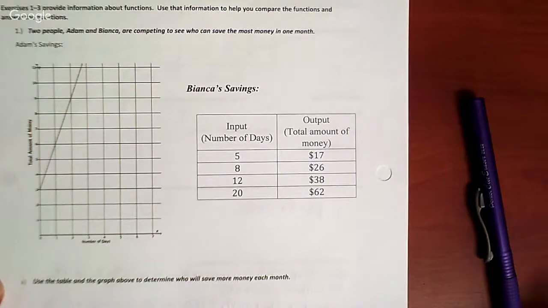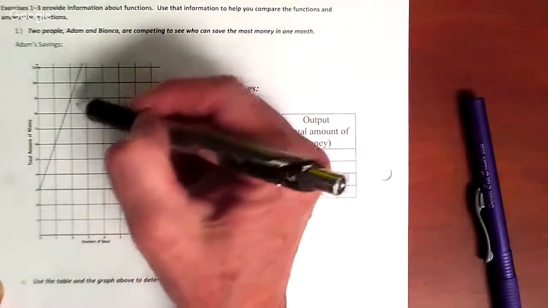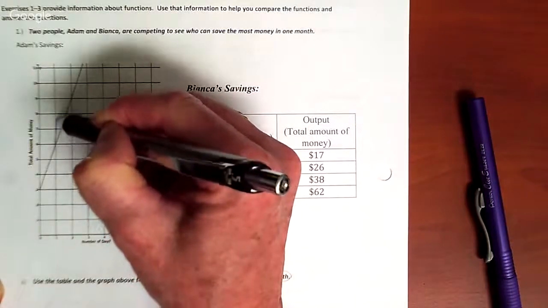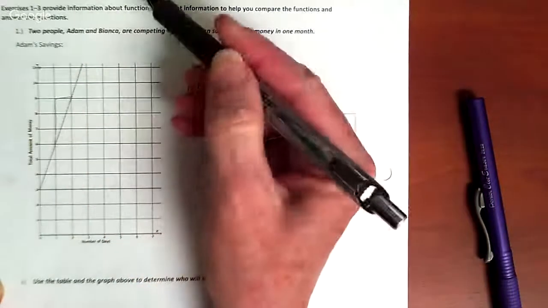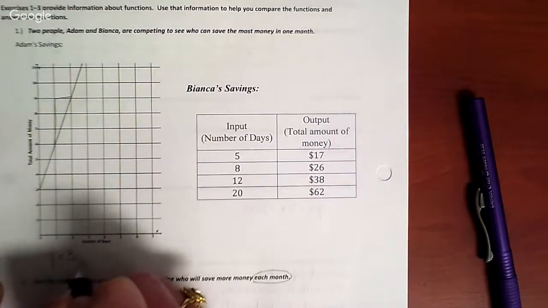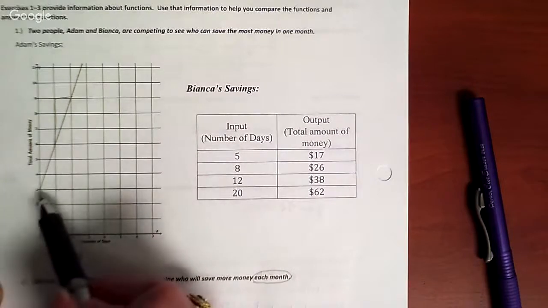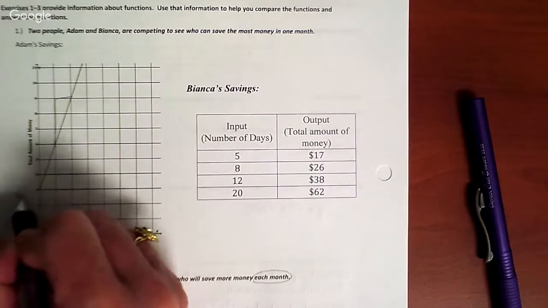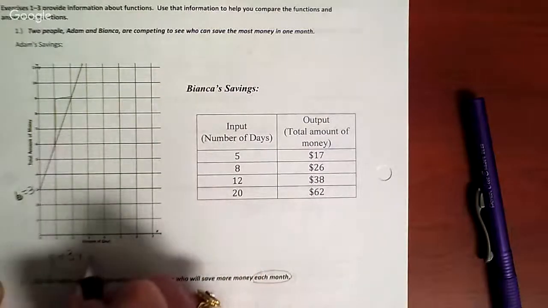Well, the first thing I would see, and we've got to check for each month, is I would write an equation for both. So for here, I've got 1, 2, 3, and over 1. So that's my slope. So I've got y equals 3x, that's my slope. And my y-intercept here is 3. So b equals 3. So 3x plus 3.